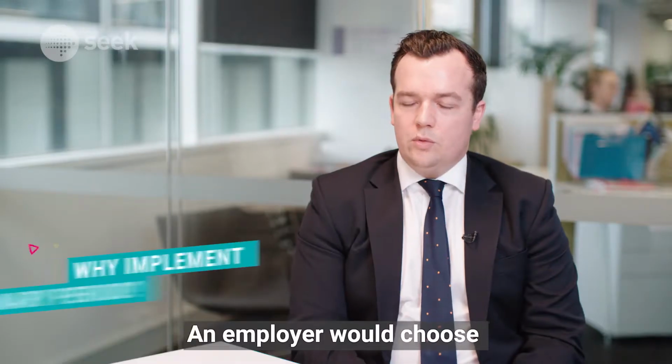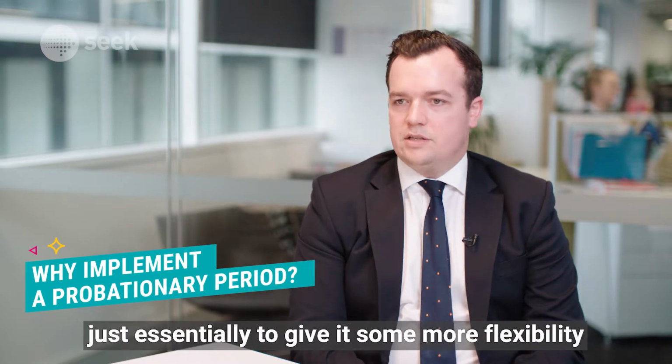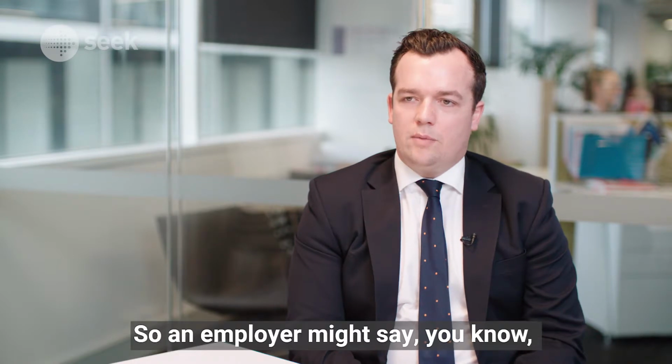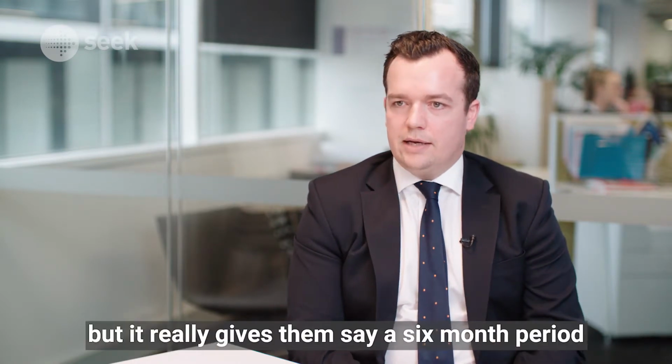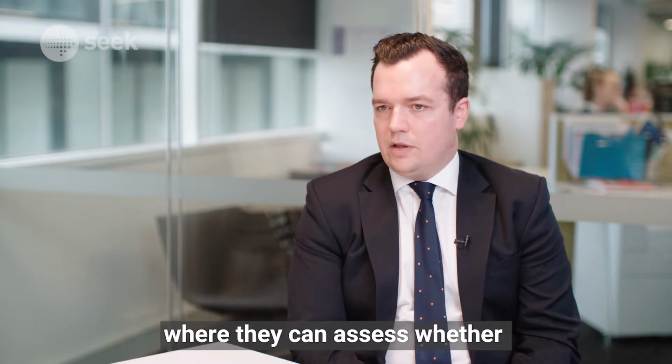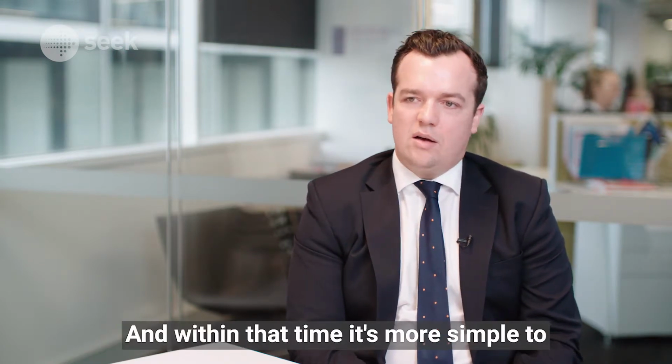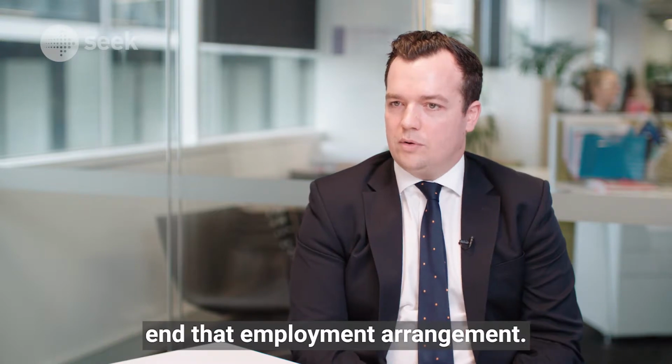An employer would choose to implement a probationary period just essentially to give it some more flexibility and control at the start of an employment. So an employer might say, they want to employ someone, but it really gives them, say, a 6-month period where they can assess whether that employee is right for the business. And within that time, it's more simple to end that employment arrangement.